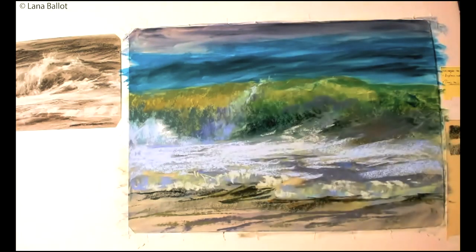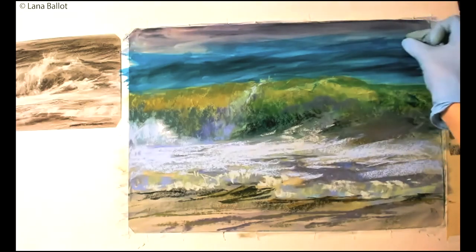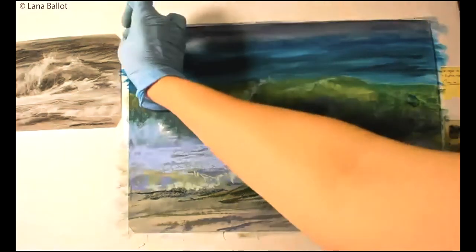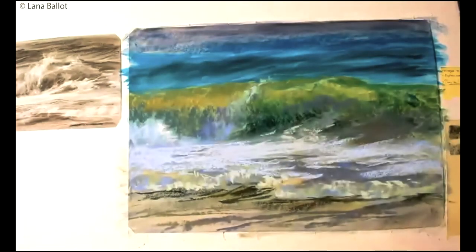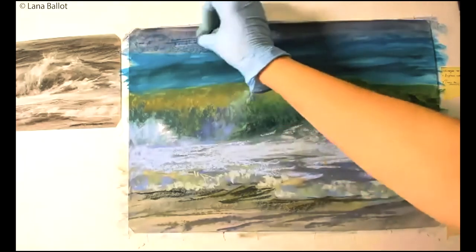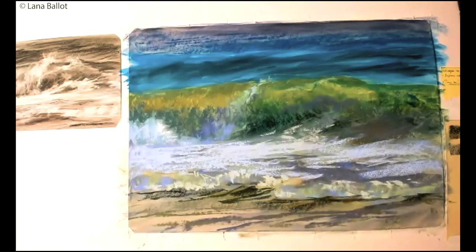Let's see, where's my blues that I was using? So it would be this and this. Let's try. So I can bring a little bit more texture at the top with the thinner lines.